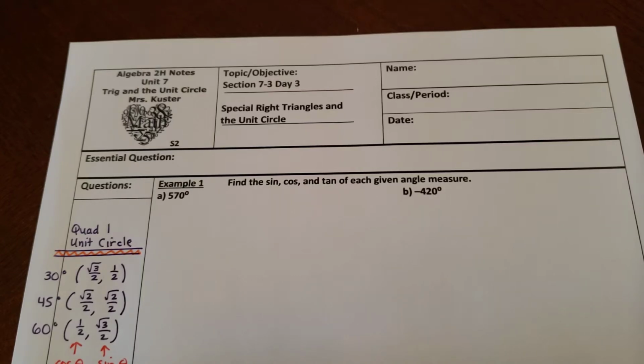All right, in today's lesson, we're going to be finding the values of sine, cosine, and tangent that are greater than 360 or negative. So we will not be able to just find a reference angle. We have to do a little bit more work.